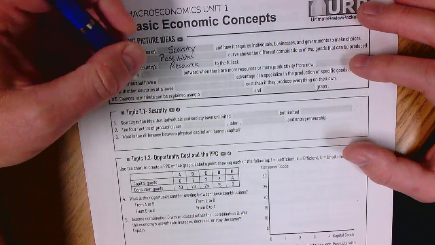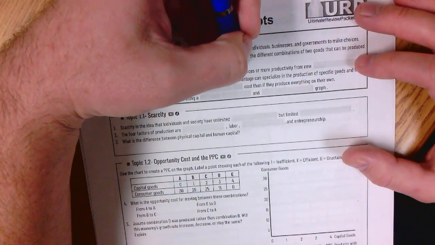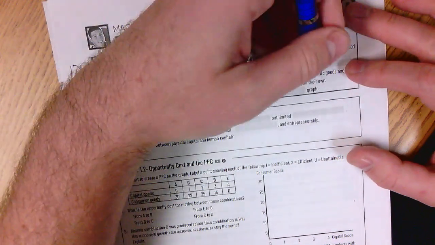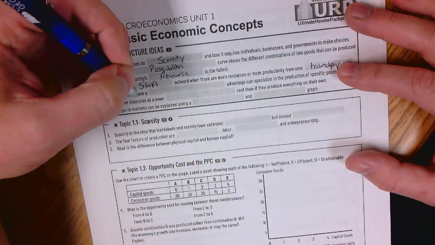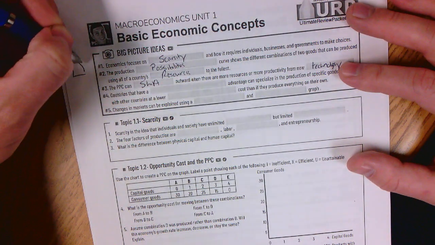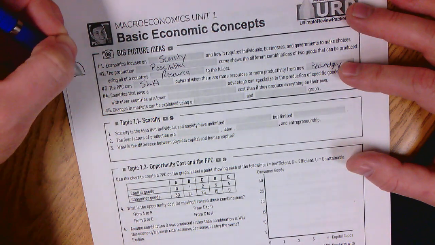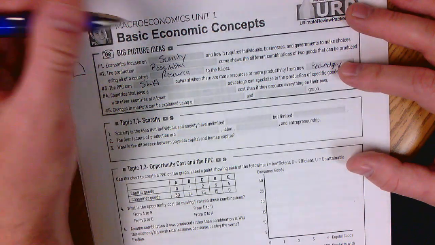So this production possibility curve can shift outwards when there are more resources or more productivity from new technology or new resources. If we think about the creation of the assembly line, that would be a good example there, right? It pushed all of these production possibility curves outwards, because now we can make more cars or more planes or more tanks for World War II or more ships. That technology allowed us to produce more of everything.